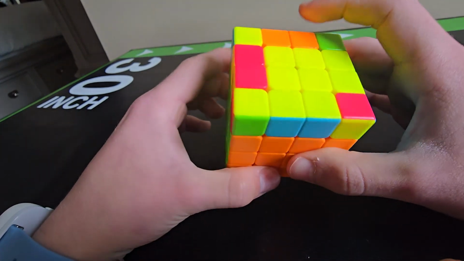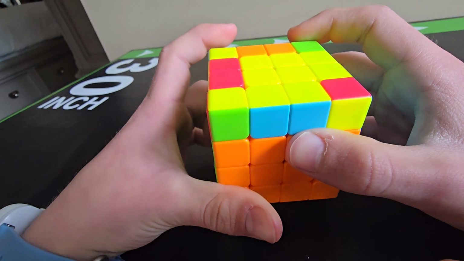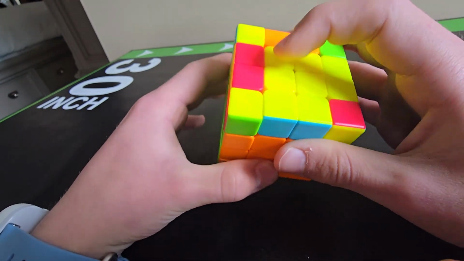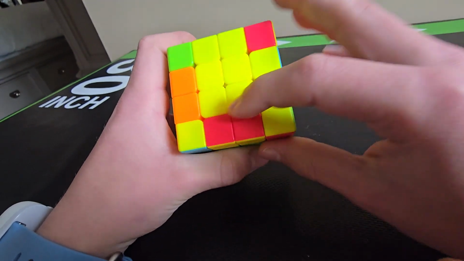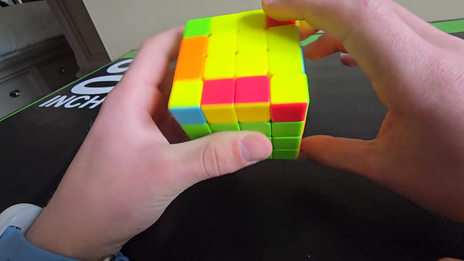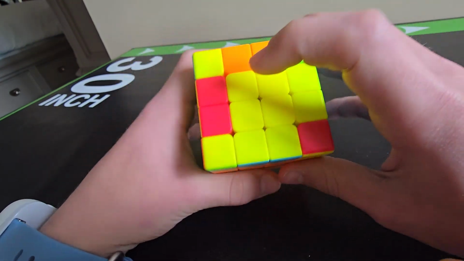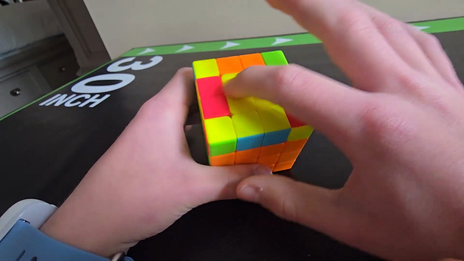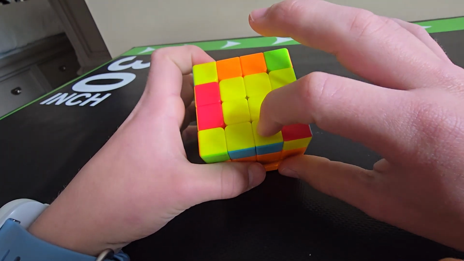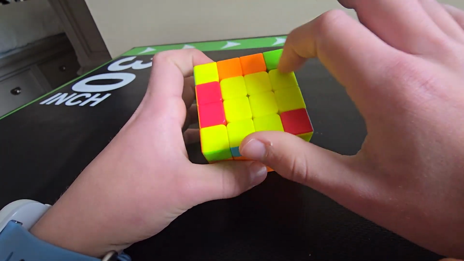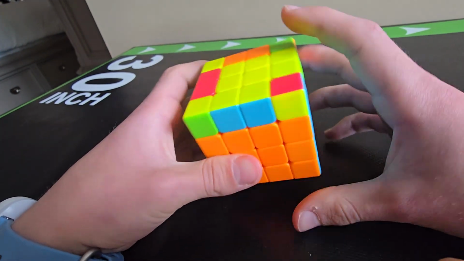Now, we're going to make a white cross. So if you guys have an L like me, you're going to put it facing like this. If you had a bar, you're going to make it horizontally in front of you. If you have no edges on the top, just don't worry about it and do the algorithm.